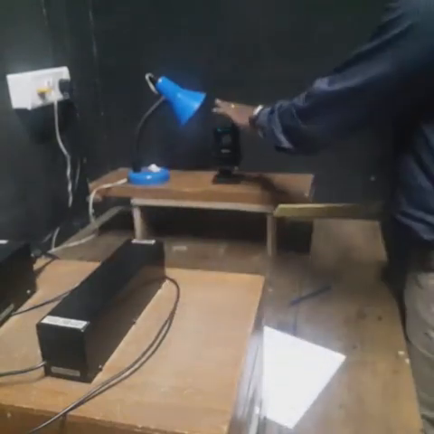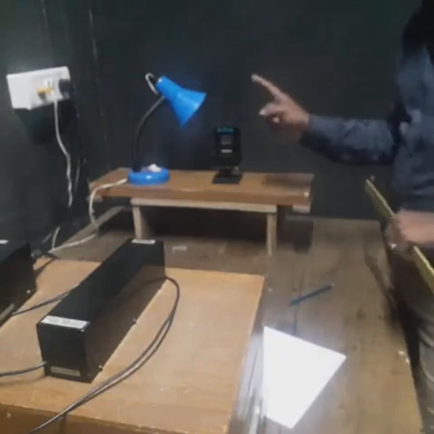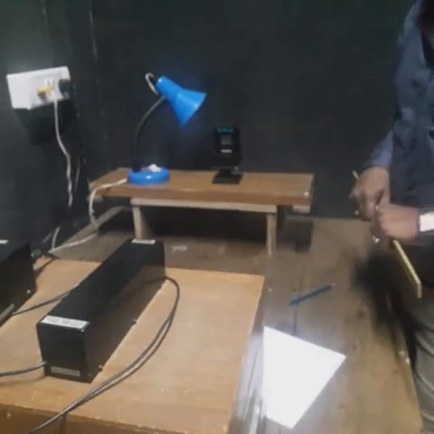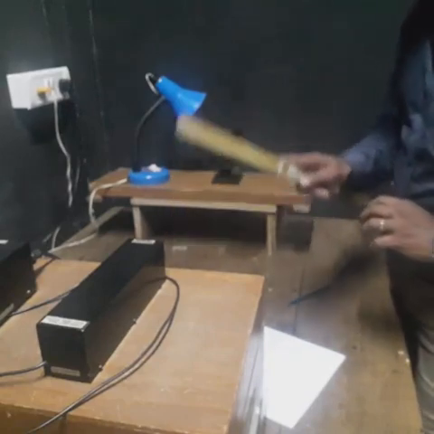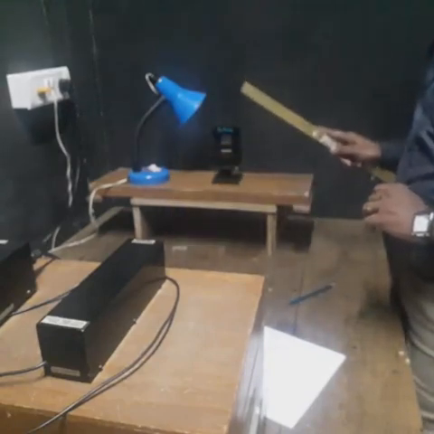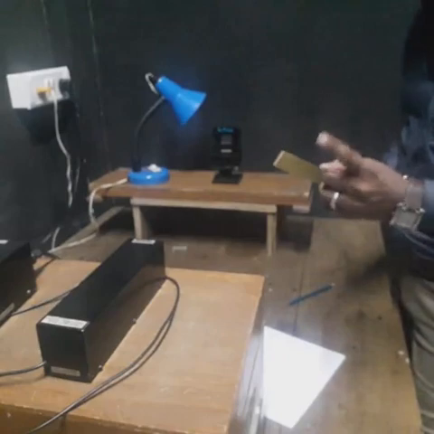This laser is acting as the primary source of light, and this grating is acting as a secondary source of light as per Huygens' secondary wavelets theory. When primary light is incident on the diffraction grating, each point of the grating acts as a secondary source of light.